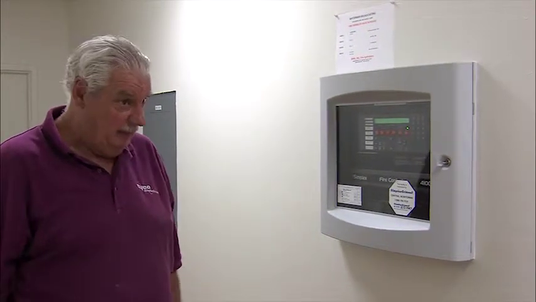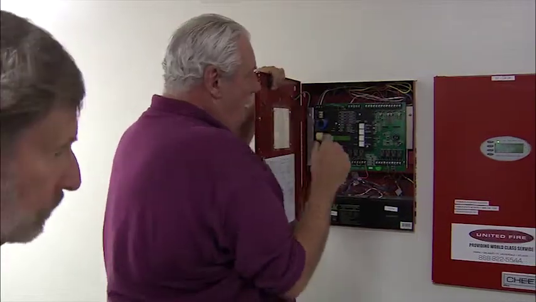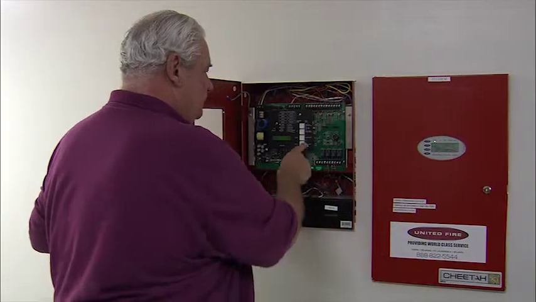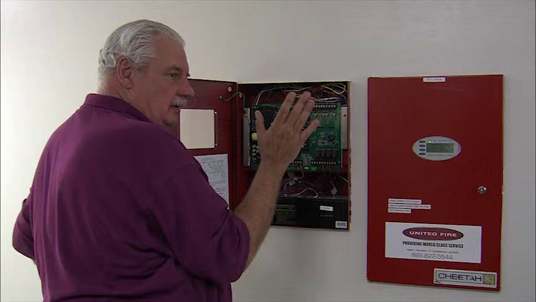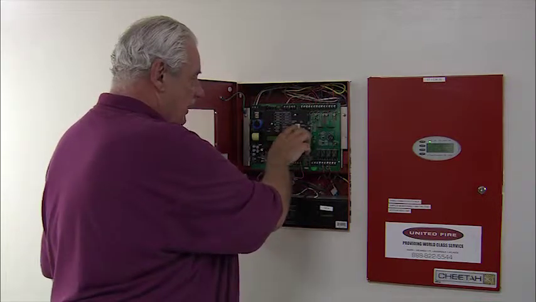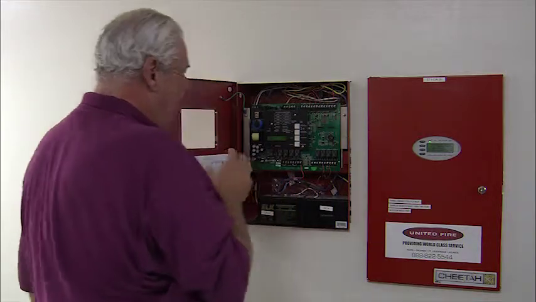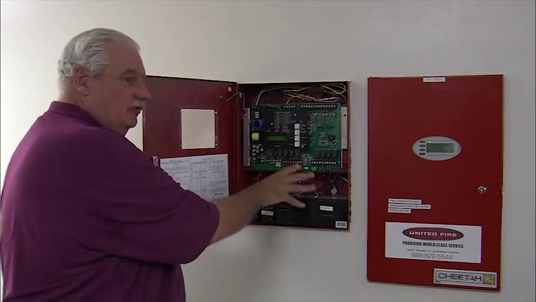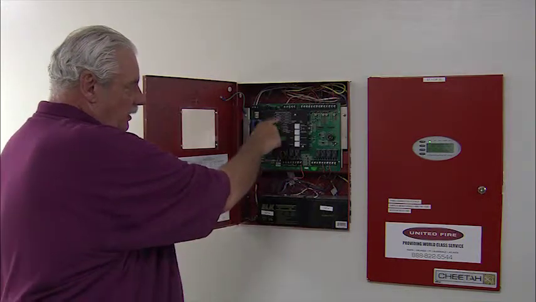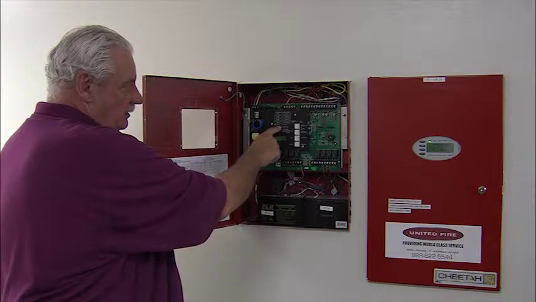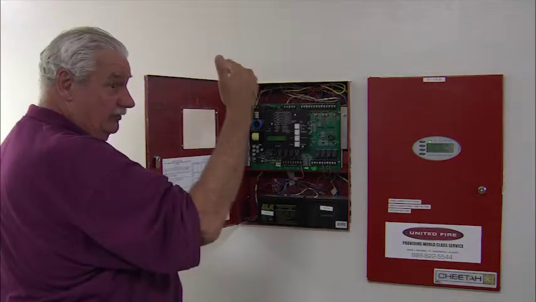I can give you a quick lesson on that one. Anytime you get a trouble on this, you've got to do two things. You can open the door, press the first button, scroll, buzzer silence. If you have multiple troubles, you've got to press it multiple times. If this goes into alarm, it's going to activate an alarm. You're going to see a couple zones here, and you're going to see an output for it, which means that there's water going into the sprinkler systems.